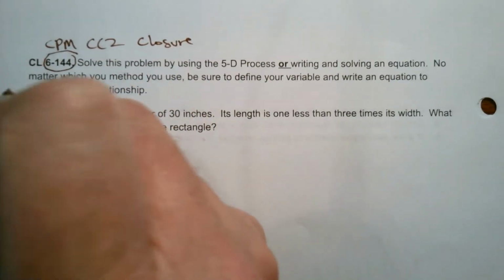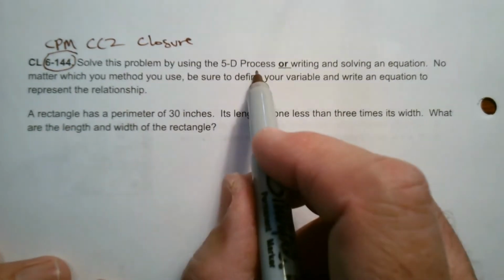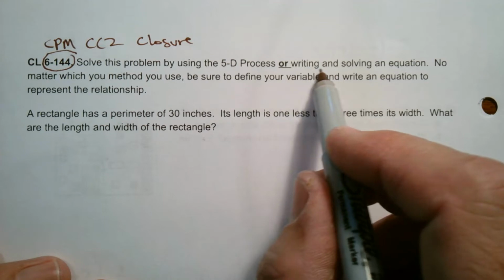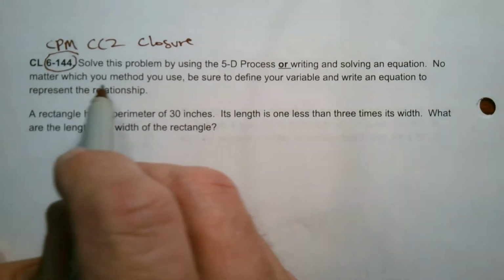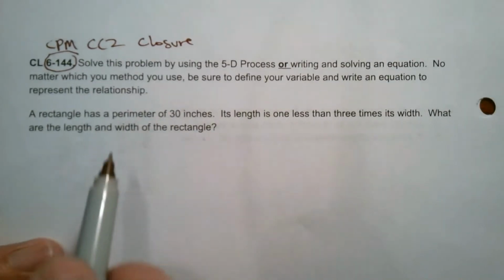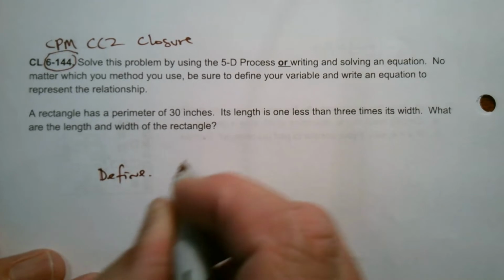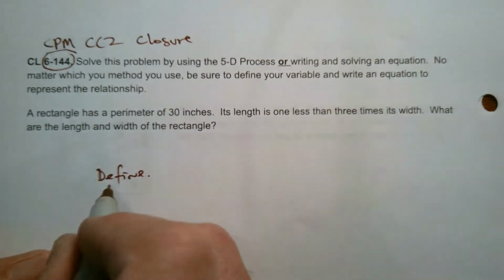So this is 6-144. It says solve this problem by using the 5D process, that guess and check process, or writing and solving the equation. No matter which method you use, be sure to define your variable and write an equation to represent the relationship. So that's what I'm going to do. I'm going to start by defining my variable and writing an equation to figure this out.